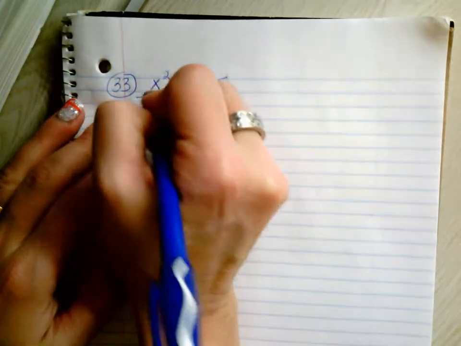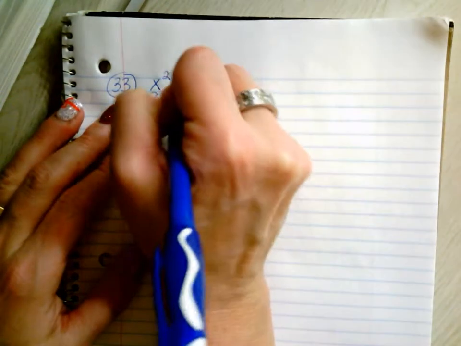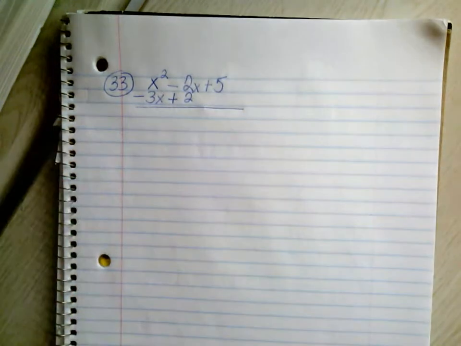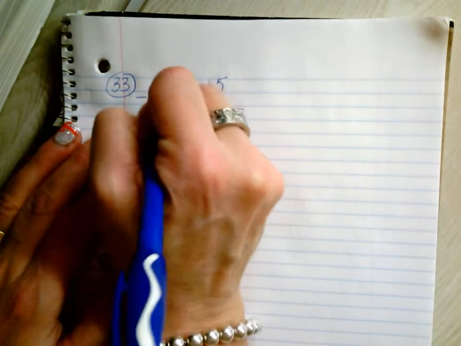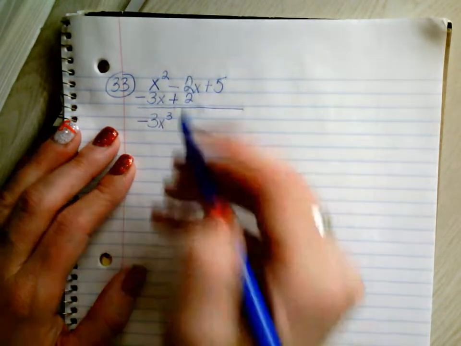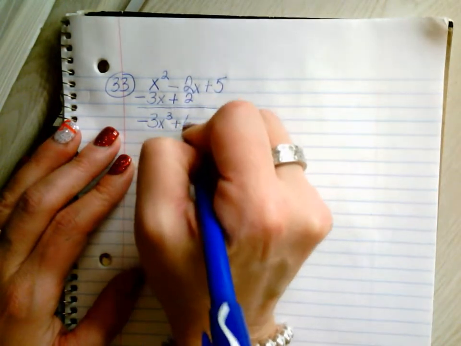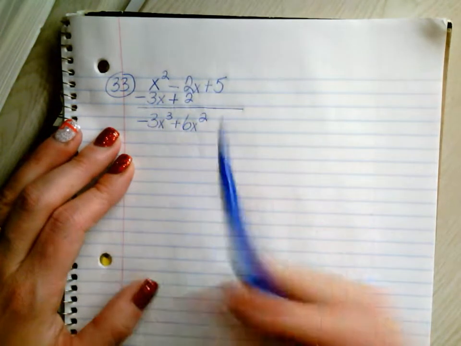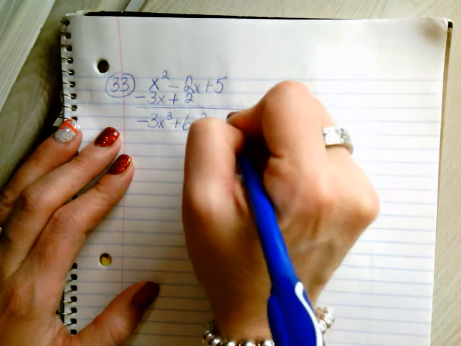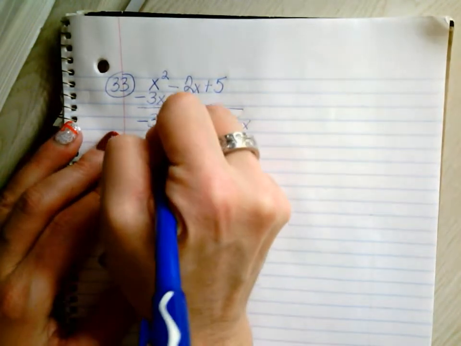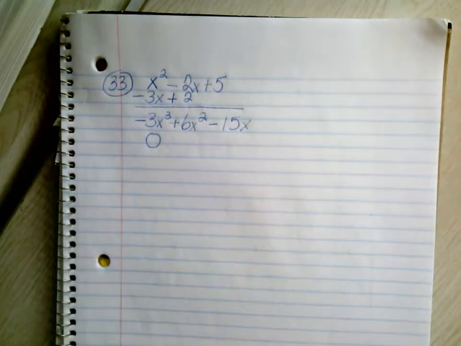Negative 3x plus 2, very good. Now that that one is in decreasing degree, the multiplication will go nice and clean. Negative 3x cubed is the first piece. Positive 6x squared is the second piece. Negative 15x. We're done with that negative 3x, so we can cross that off.